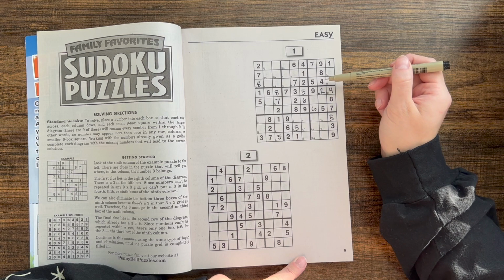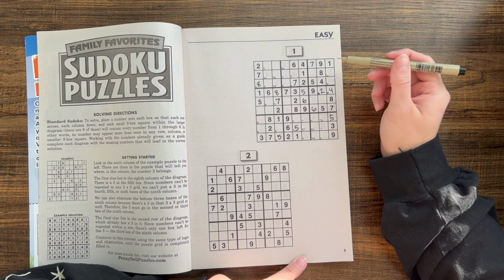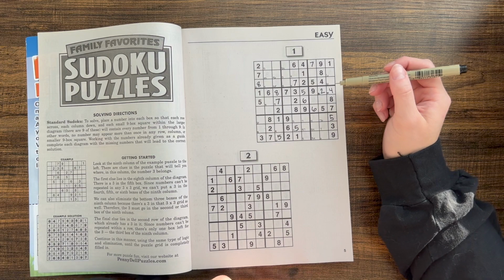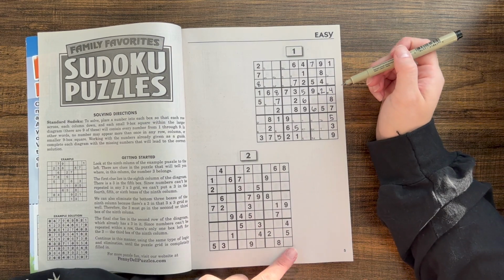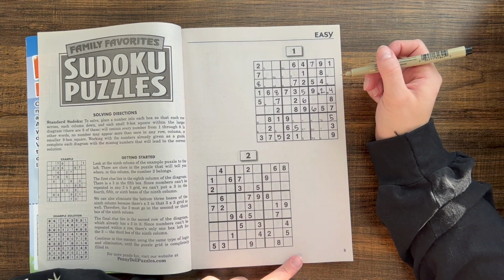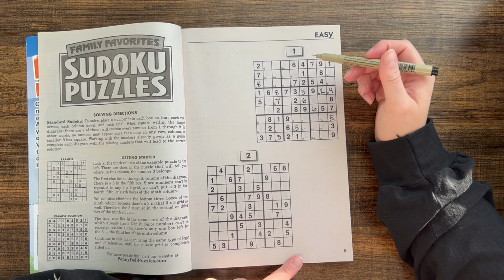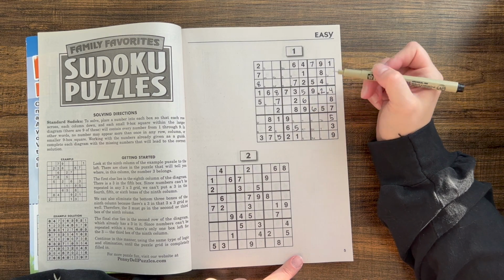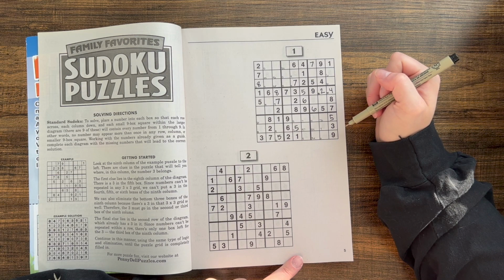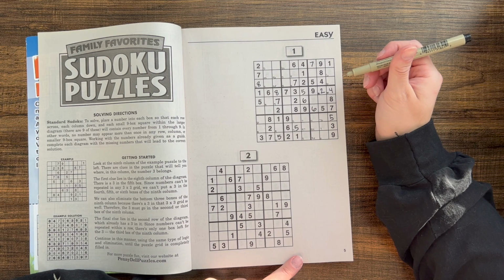Alright. Wow, there's not many 4s on this board. Okay, let's just go ahead and skip to 3 since there's more and it'll be a little easier to fill out. Maybe.